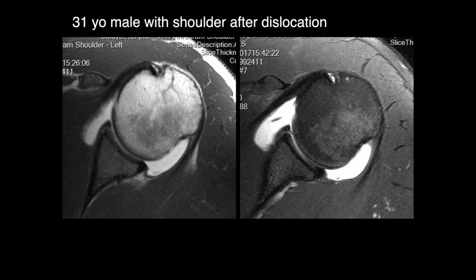Now, as far as the Hill-Sachs injuries, the location of the Hill-Sachs injuries depends directly upon the direction of the dislocation. If you have a straight inferior dislocation, which is much less common, the Hill-Sachs will be on the superior aspect of the humeral head. If you have a typical anterior-inferior dislocation, the Hill-Sachs will be posterior superior part of the greater tuberosity. If you have a posterior dislocation, the Hill-Sachs will be in the lesser tuberosity, often called a reverse Hill-Sachs.